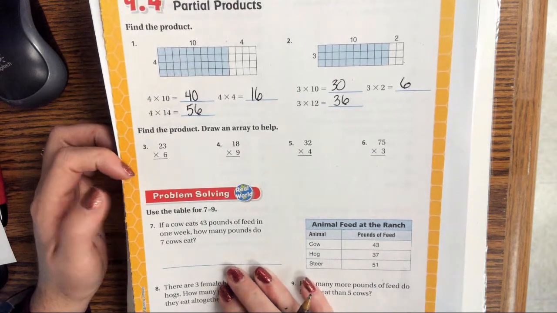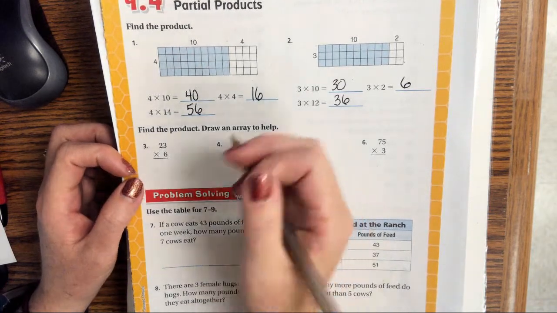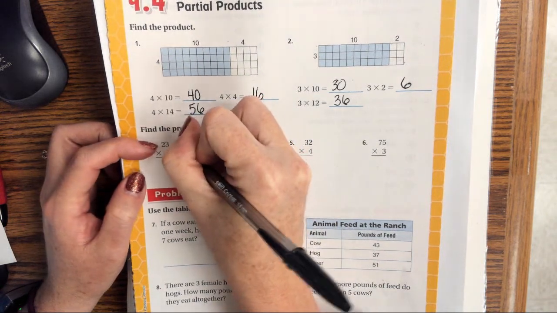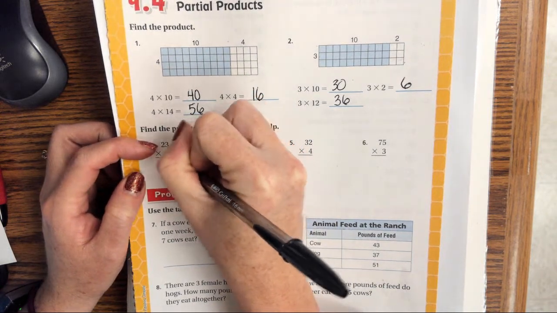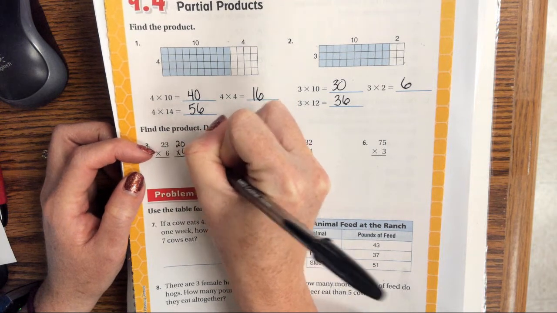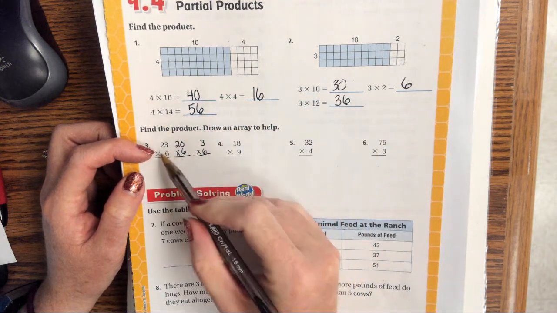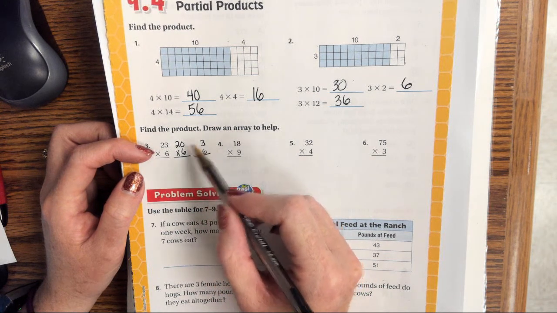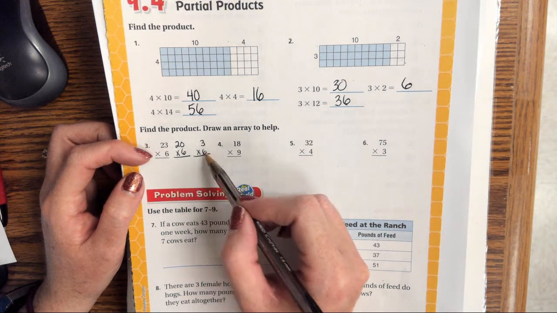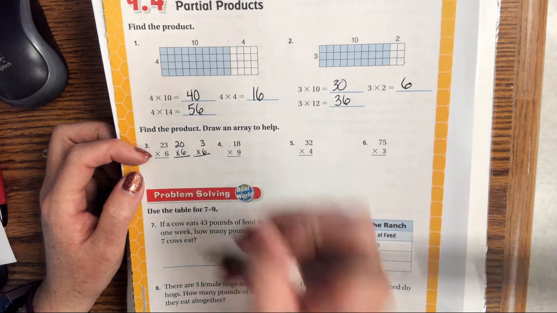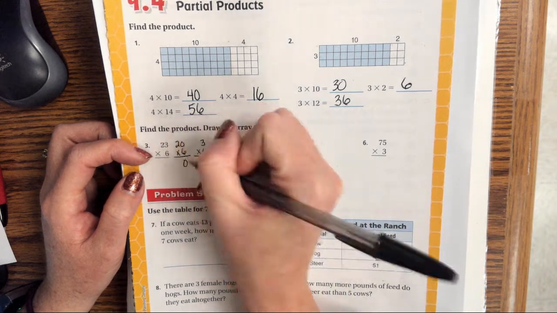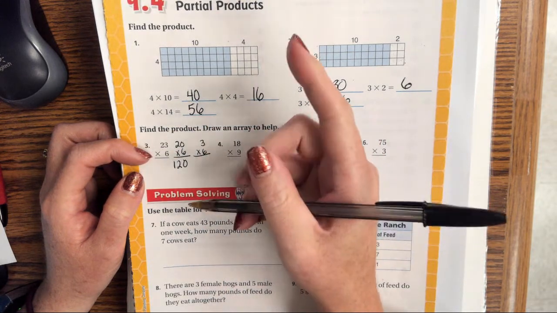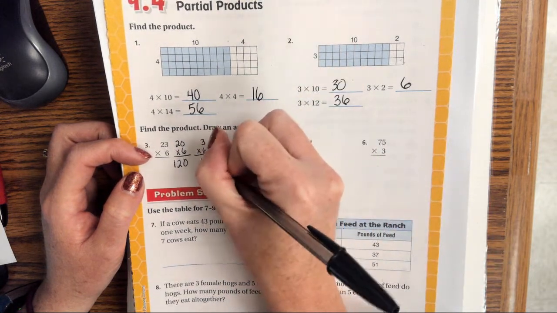Now we have 23 times 6. So we can break that apart into 20 times 6 and 3 times 6, because 23 is 20 and 3. So 20 times 6 and 3 times 6. We multiply that, we get 0, and 6 times 2 is 12. And then 3 times 6, 6, 12, 18.